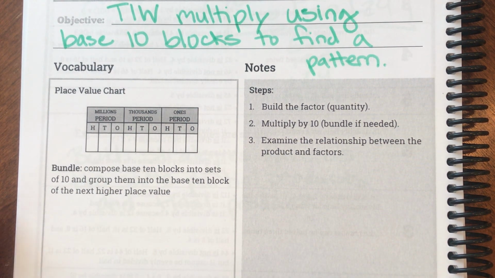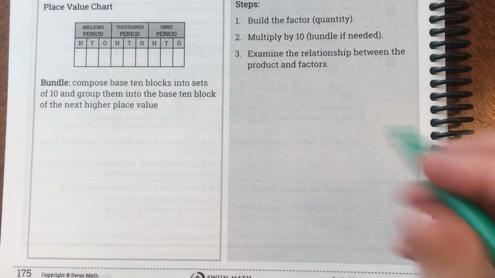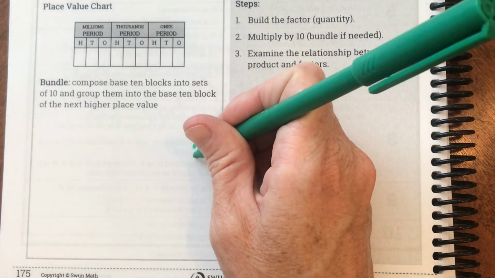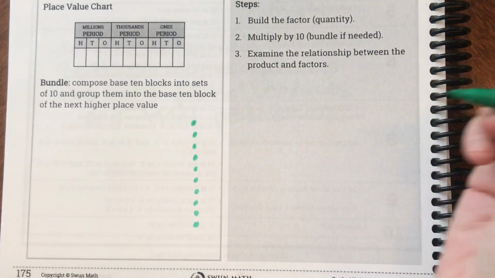And then it talks about this idea of bundling. It says, compose base 10 blocks into sets of 10 and group them into the base 10 block of the next higher place value. So what they're meaning there is, if I was to draw 10 ones, and I'm doing this in green, so please join me, 1, 2, 3, 4, 5, 6, 7, 8, 9, 10.